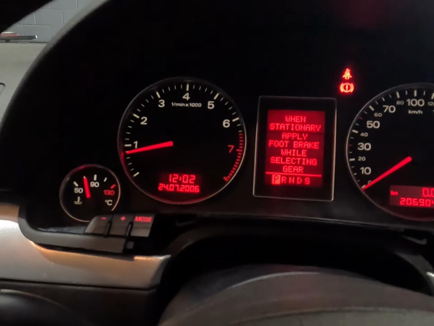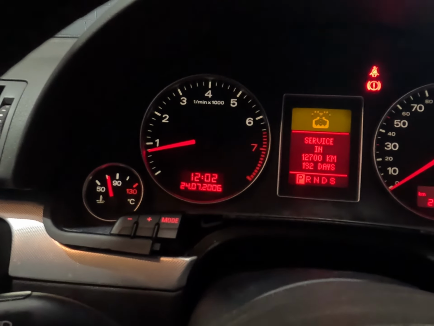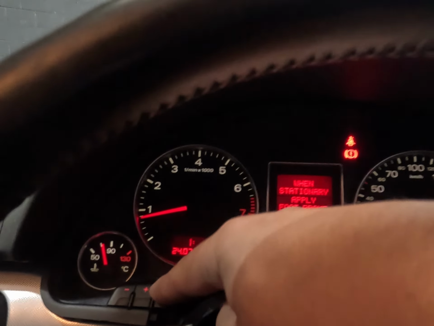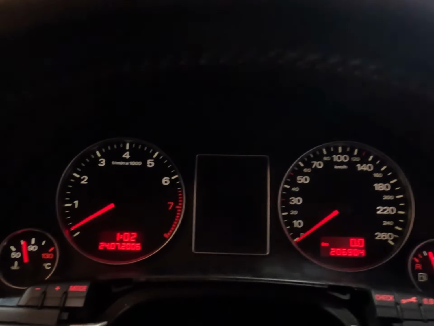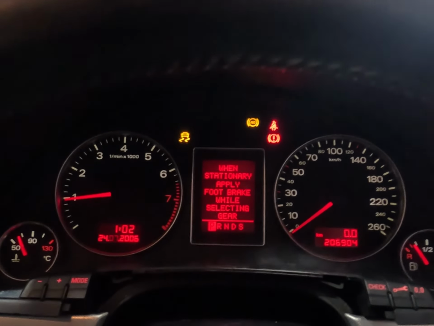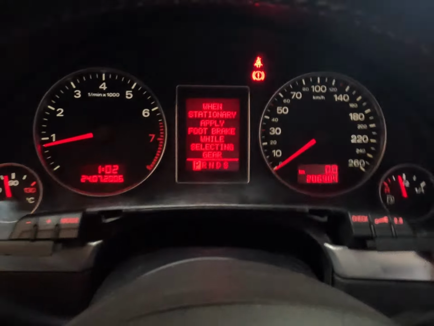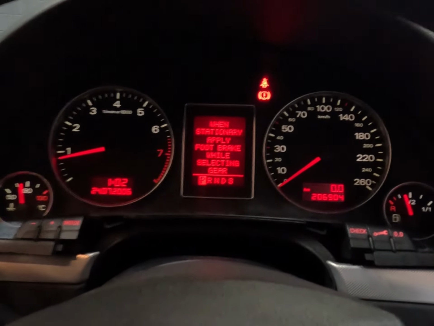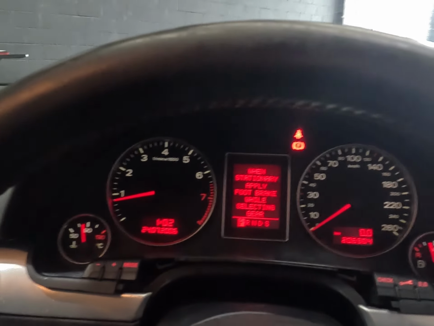Our buttons are all working, I believe. Yep, so that works, that's a clock and date. Awesome. See, started up, boots up fine, doesn't seem to drop out. So that should be this all sorted, hopefully. Time to get this thing on the road, go for a drive.